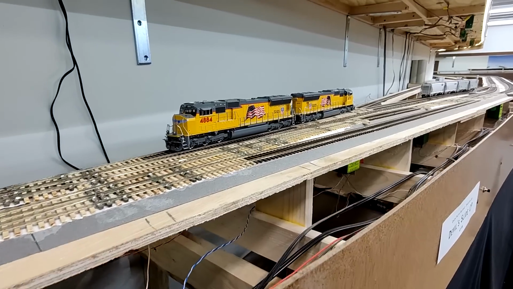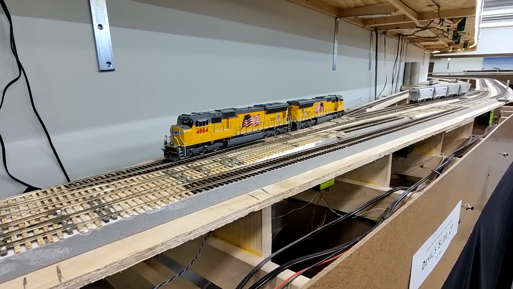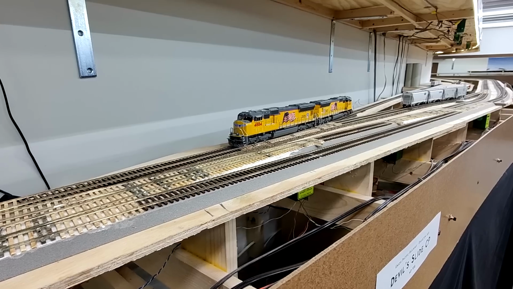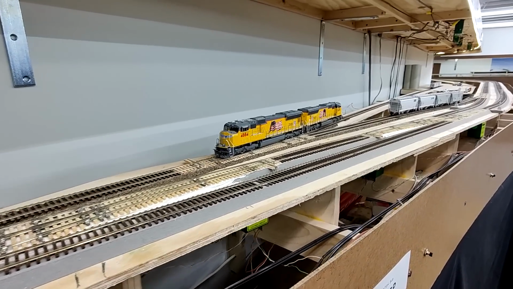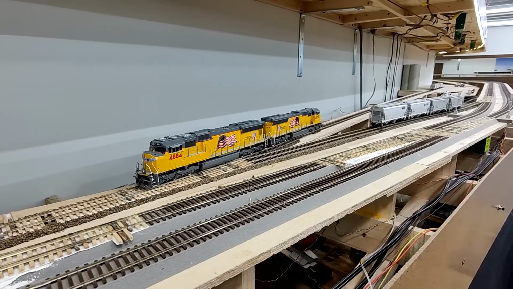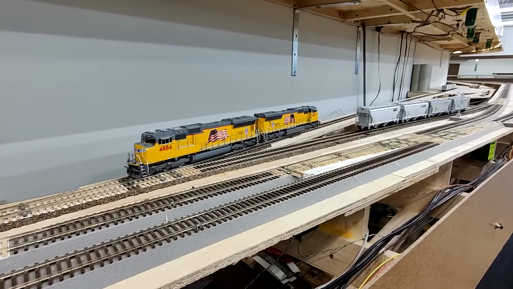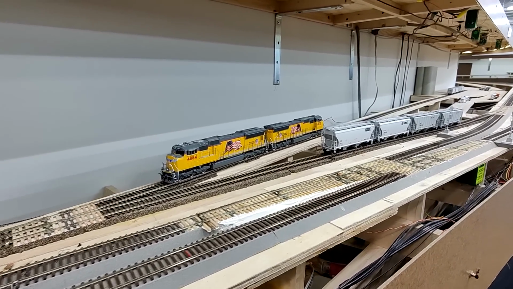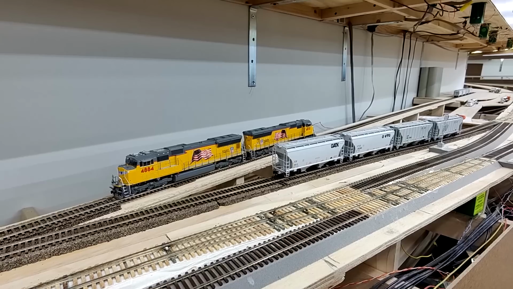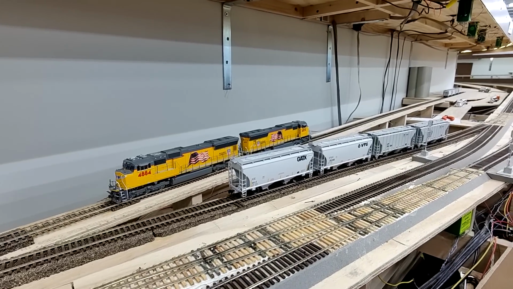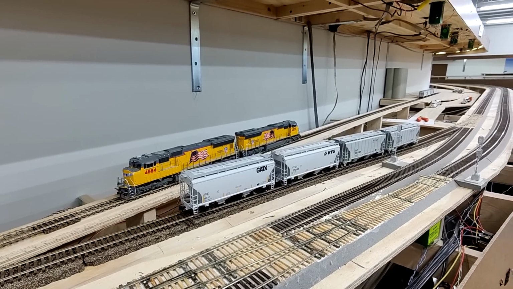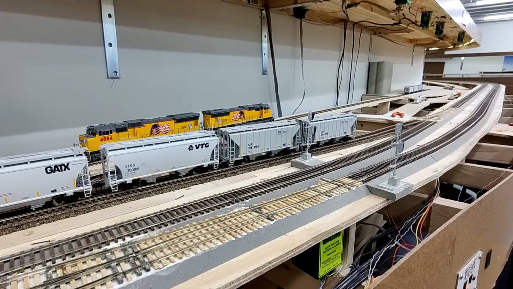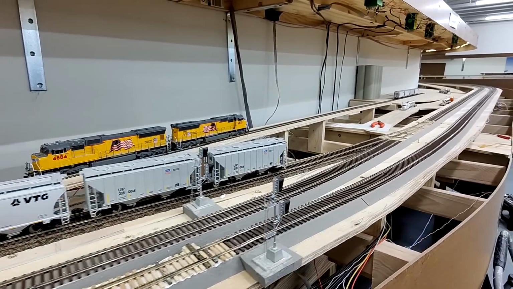So the first thing we're going to do is go ahead and go down to Holcim Cement and pick up the four loaded cement cars that are going to be picked up by a westbound train at a later time. This is a pretty long siding here, or spur, I guess you could say, down to Holcim Cement. In fact, this spur actually crosses the river.